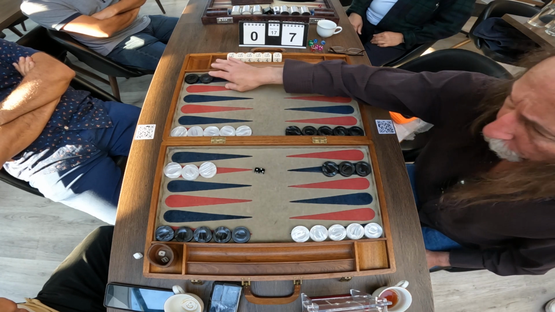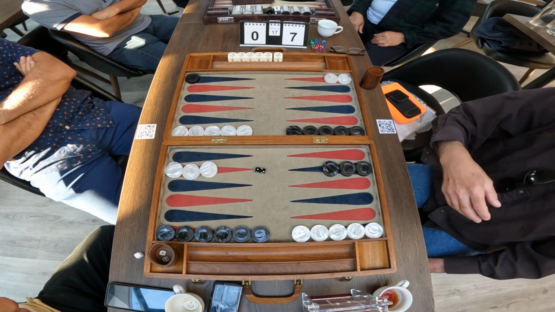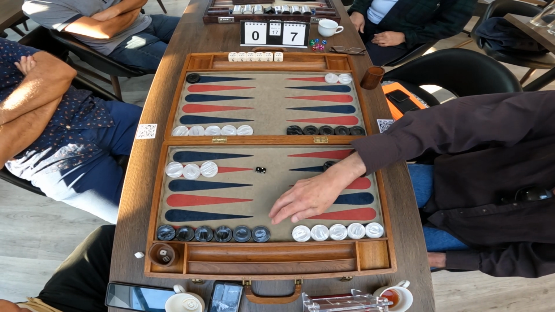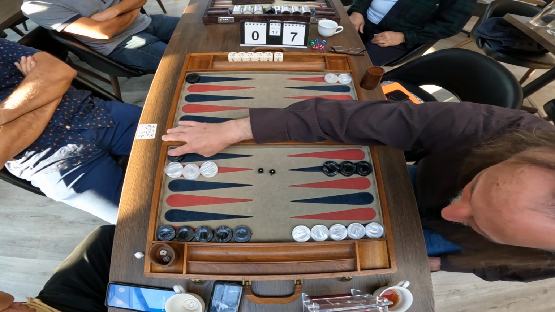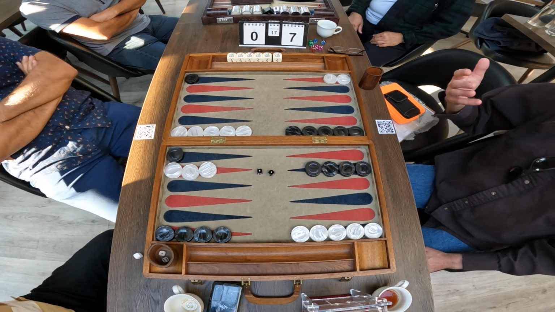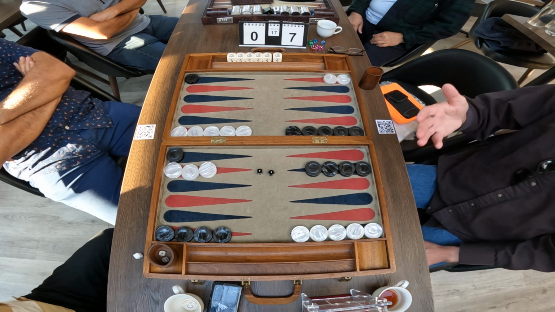But the majority of players, and even the computers, will say that the best play with the 6-5 is to run. And with me, I've been changing my style a little bit and doing this. People say, well, why are you doing that? Why don't you just run?